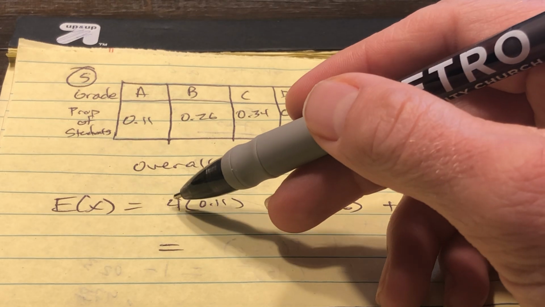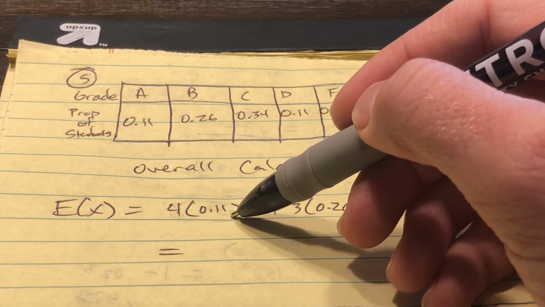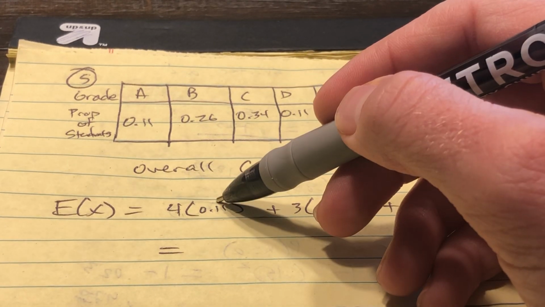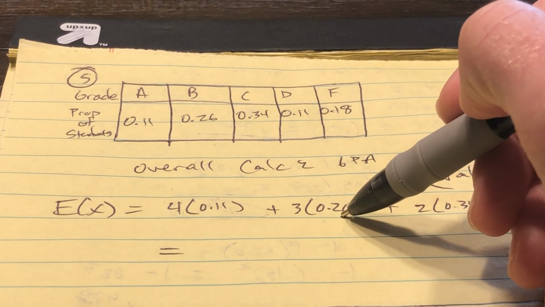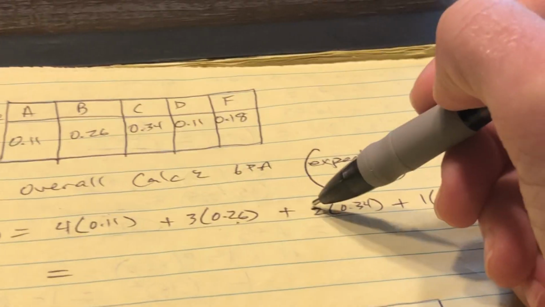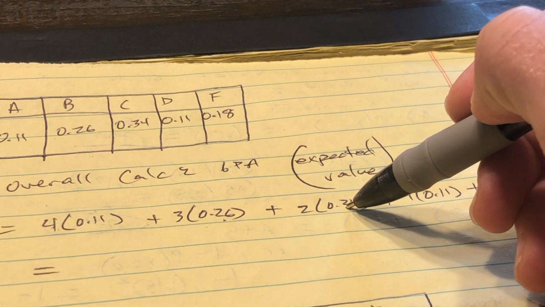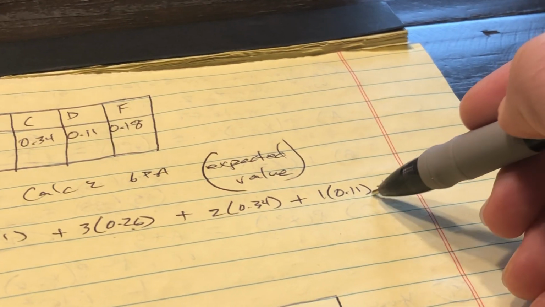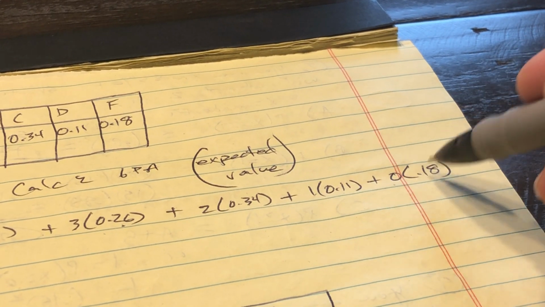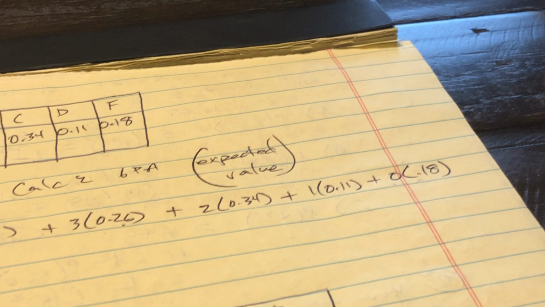So I take the value of X and I multiply it by the probability of X. The value of X times the probability of X, plus the value of X, 3 points for a B, times the probability they got that, plus the value of a C, which is 2, times the probability they got that, plus the value of a D, 1, times the probability they got that, and plus the value of an F times the probability that they got that.